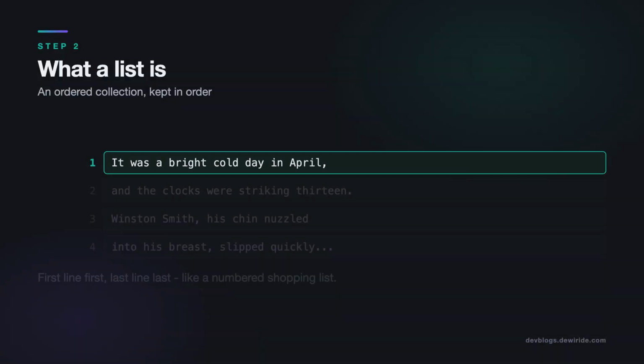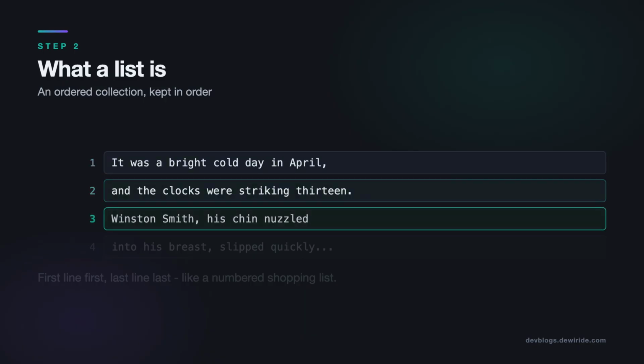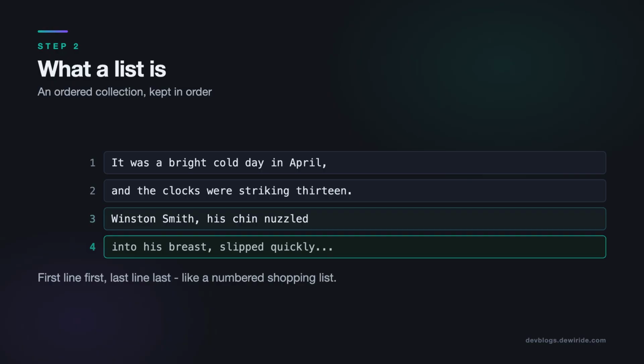A list is Python's word for an ordered collection of things, kept in the order they came in. Picture a numbered shopping list. In our case, each item is one line from the file. First line first, last line last. That single idea carries us through the whole rest of this program.